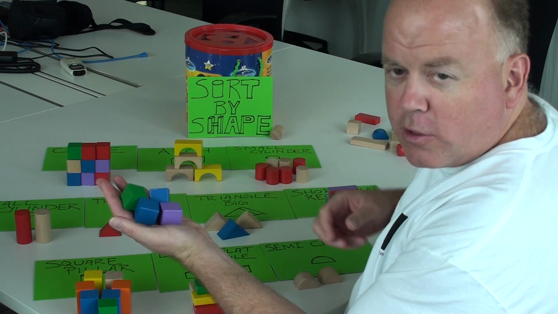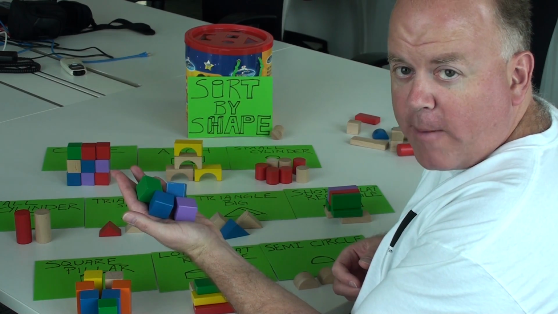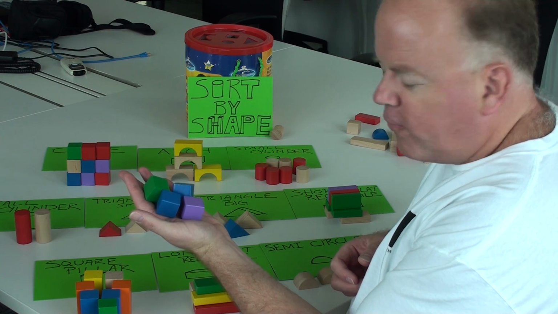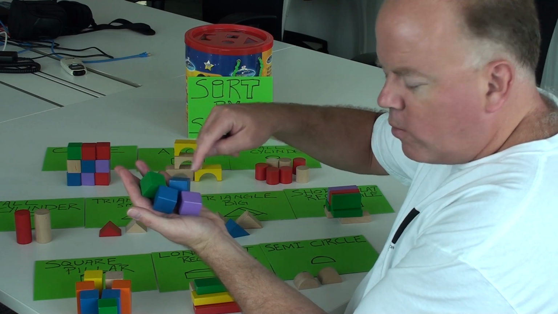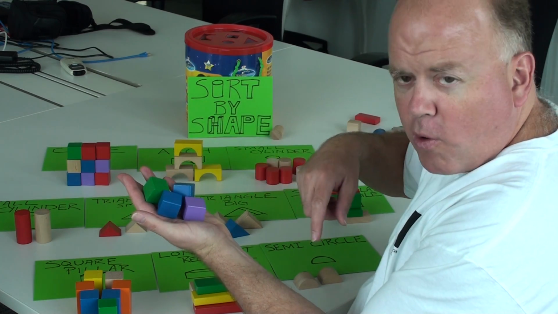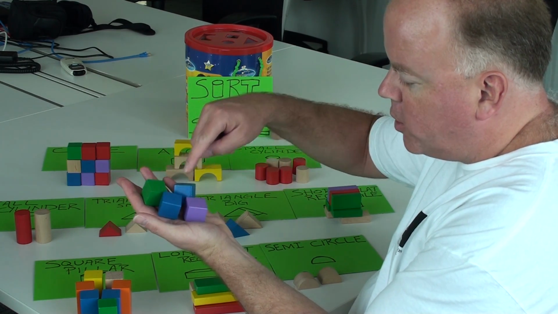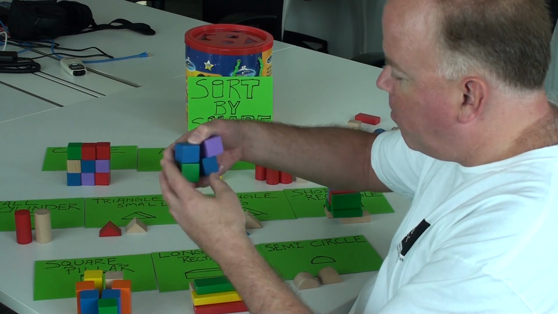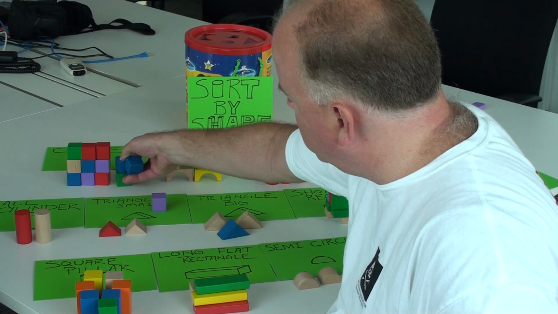What shapes are these? Are they all the same? Yes, they're all the same shape. There's 1, 2, 3, 4. 4 cubes. We'll put them with the other cubes.